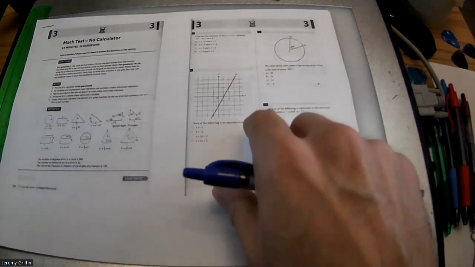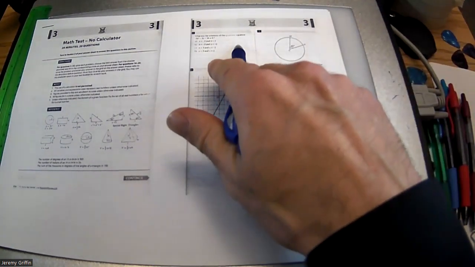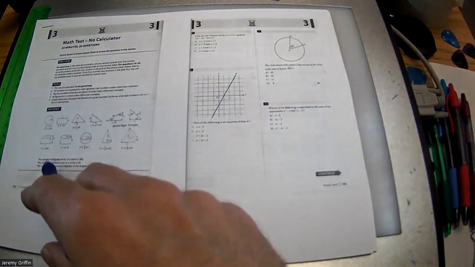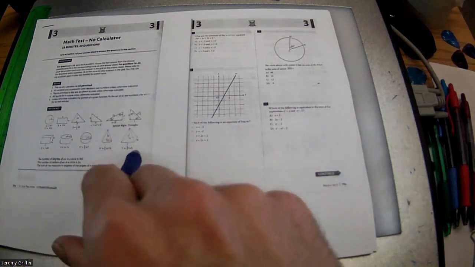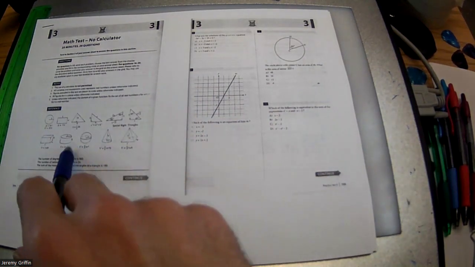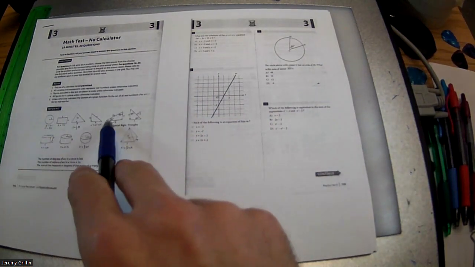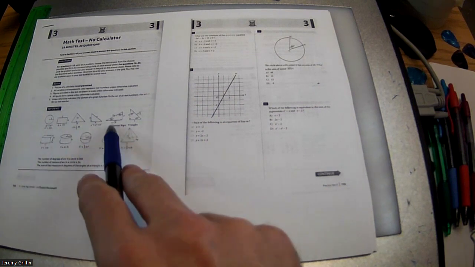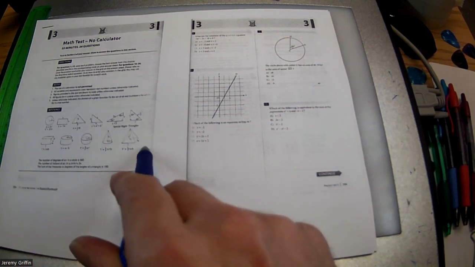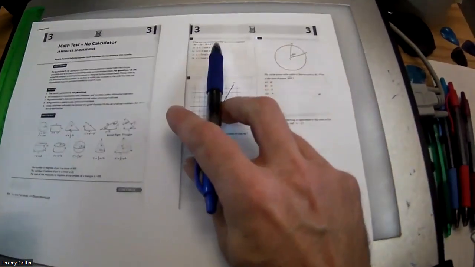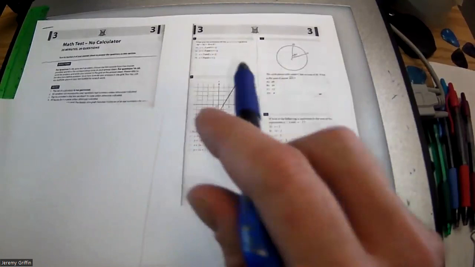Section 3, number 1. Before I jump in, let's take a look. They give you some basic shapes: areas of shapes, circumference of a circle, special right triangles, and volumes of different 3D shapes. So that might be a good reference.